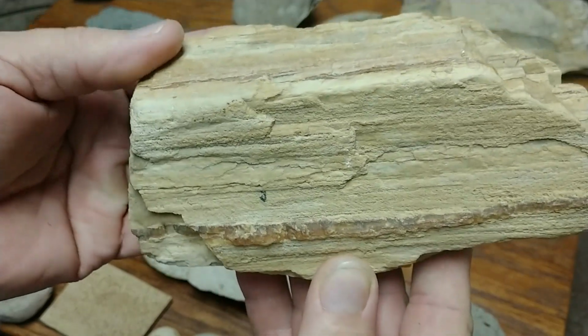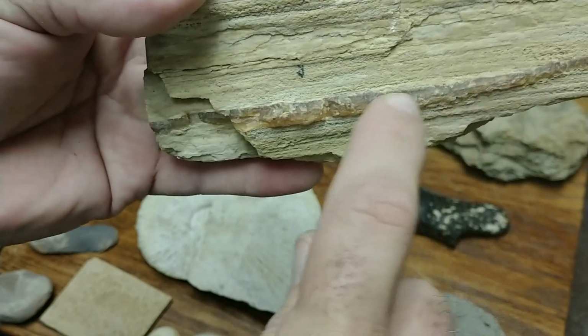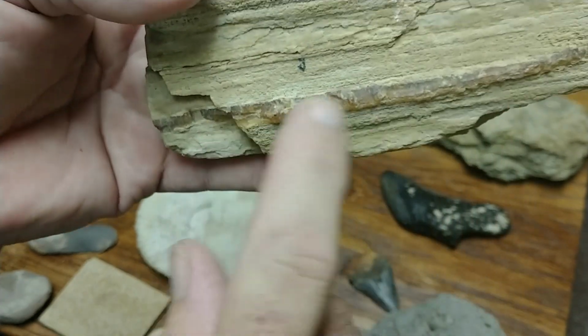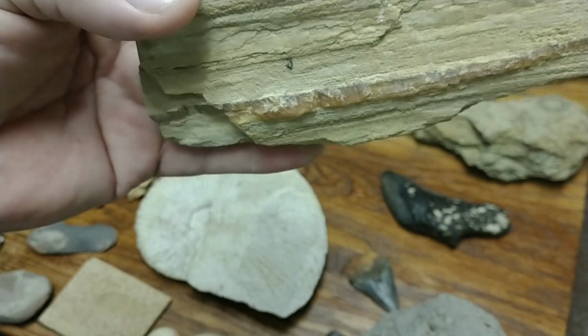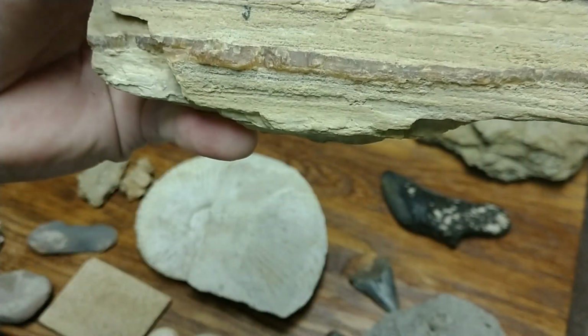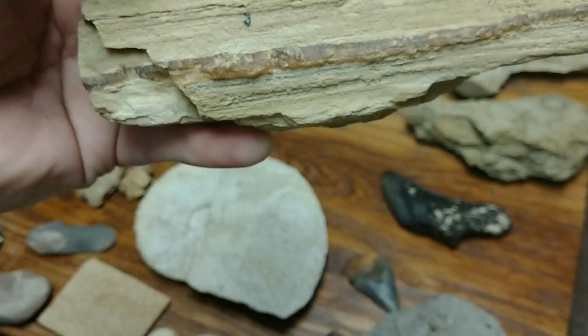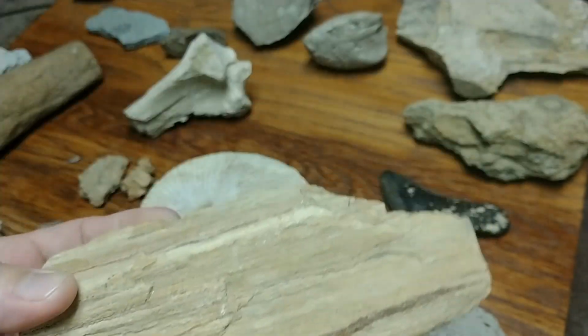That's a piece of wood, and it's very easy to tell that that was probably like a sap layer. You can see that in pine trees these days. If you cut it open, you'll see what they call kindling, and that's the sap that burns real easy.